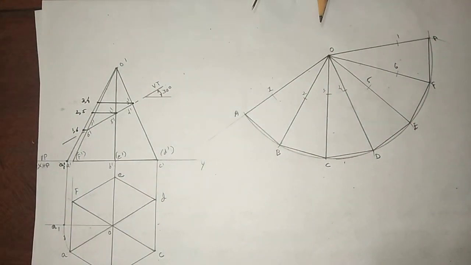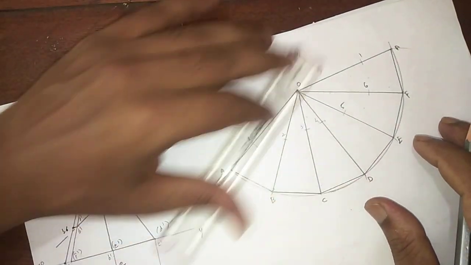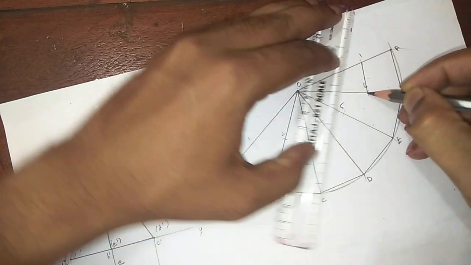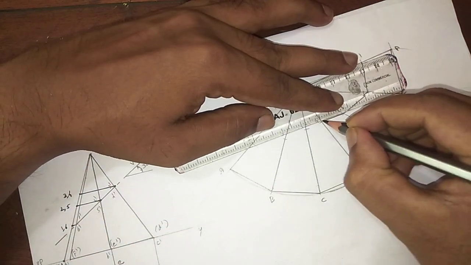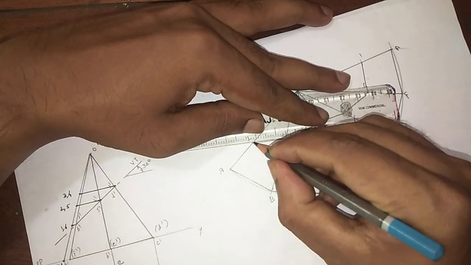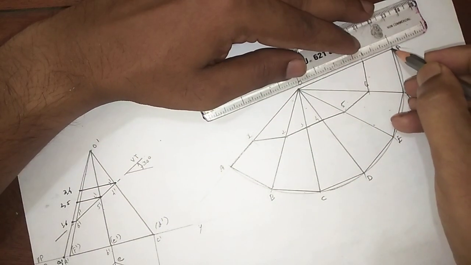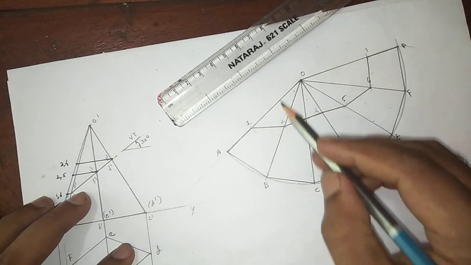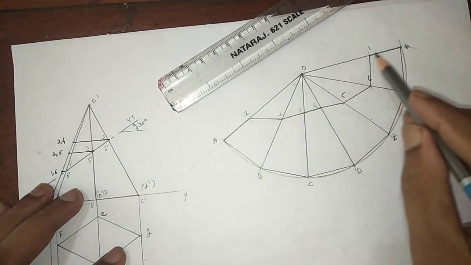Now we need to connect all the points by straight lines only. So here point number 1 and 6, 6 and 5, 5 and 4, 4 and 3, 3 and 2, 2 and 1, and 1 and A. So finally these portions need to be darkened, and the remaining outer portions are lighter when compared to the required portion.